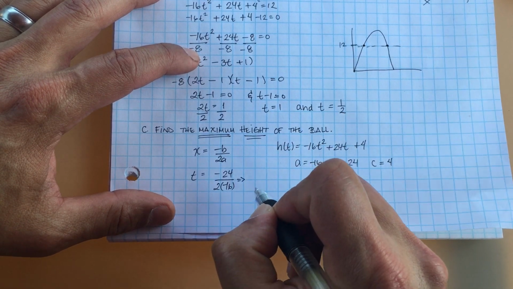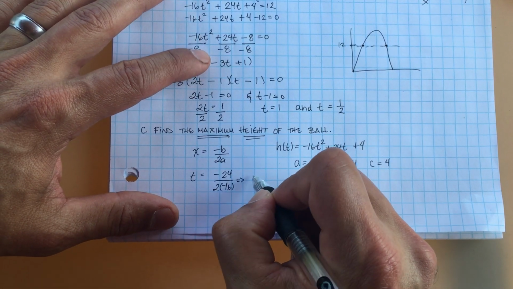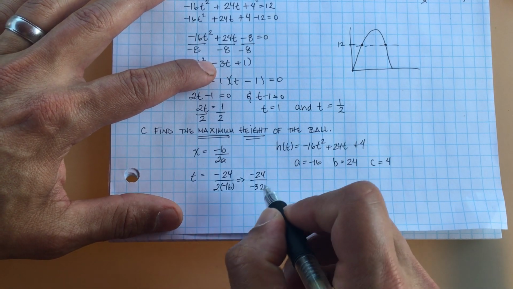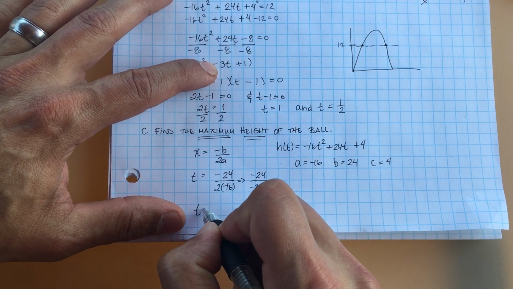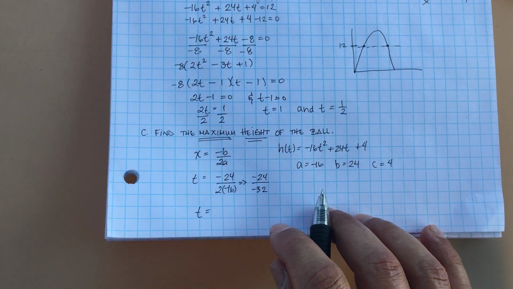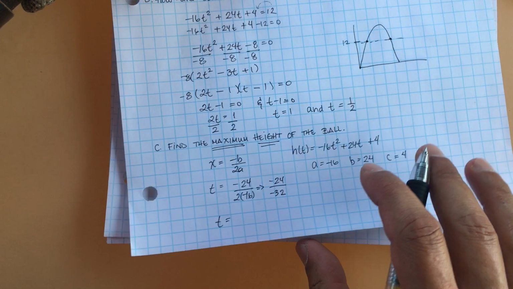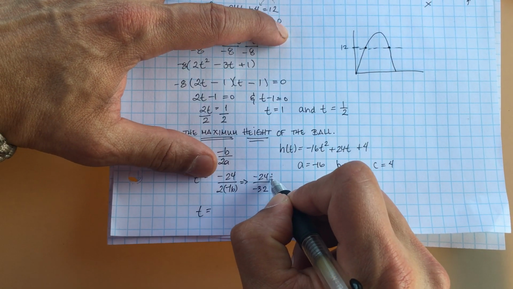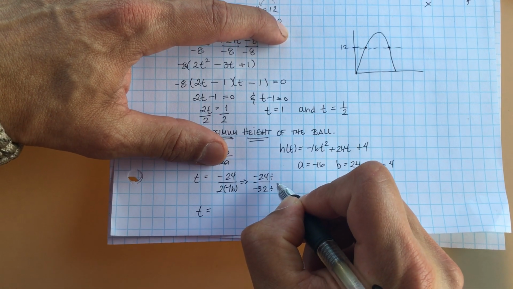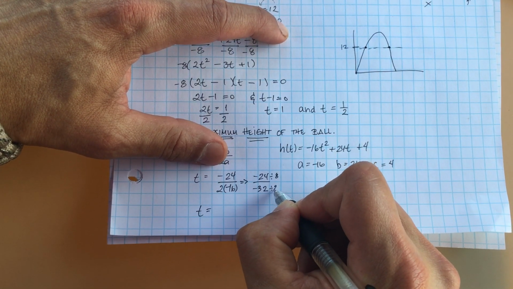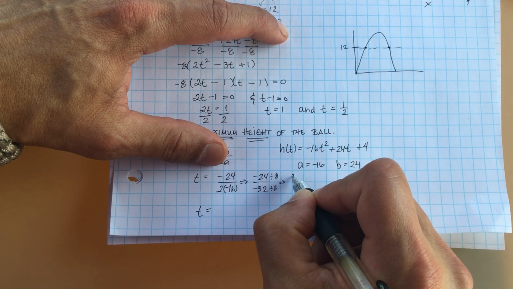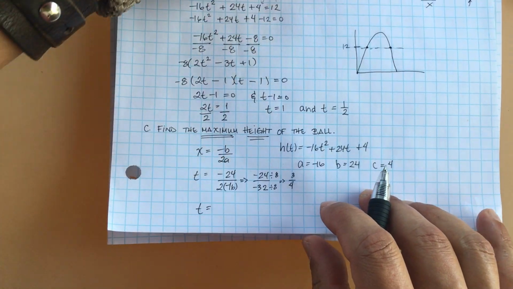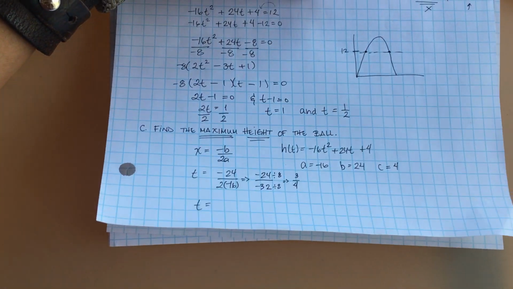Okay, so what is that going to give me? Well, that's going to give me negative 24 over negative 32. Me va a dar 24 sobre 32. Okay. So what is 24 divided by 32? Okay. That's going to give me a positive. If I divide, voy a dividir. Divide by 8. Divido por 8. So that's going to give me 3. And that's going to give me 4. Okay. 3/4.